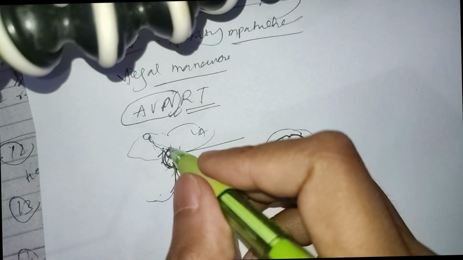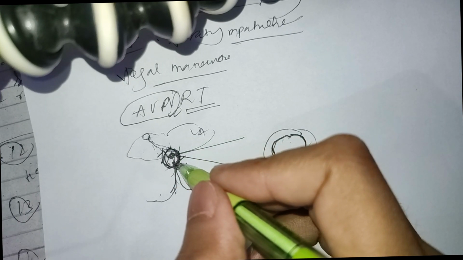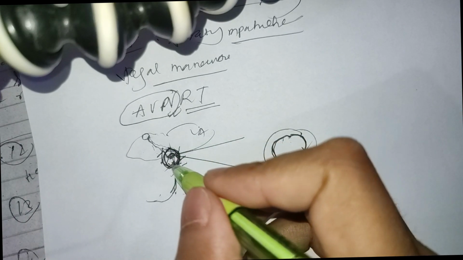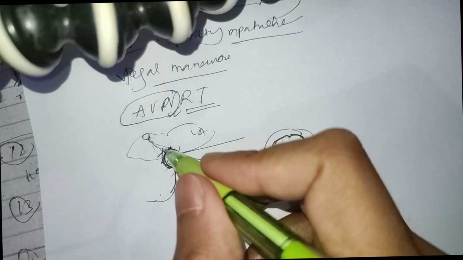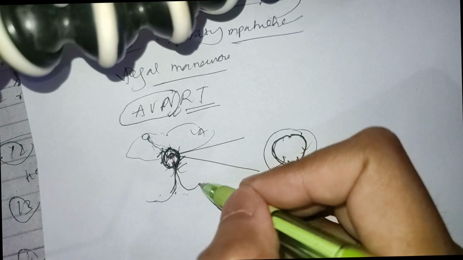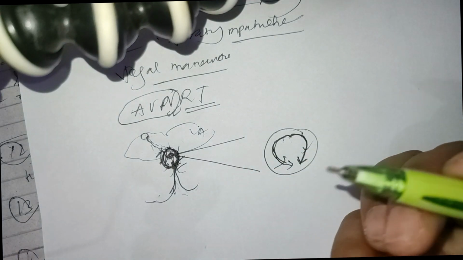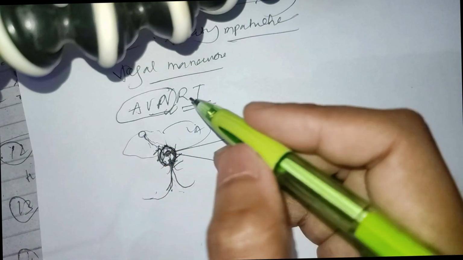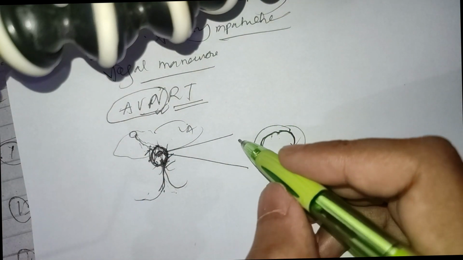Because the impulse coming down the fast pathway is not only going down, but it is also reciprocating here in a circle, and that is leading to fast ventricular rate. That is the problem in AV node reentrant tachycardia.